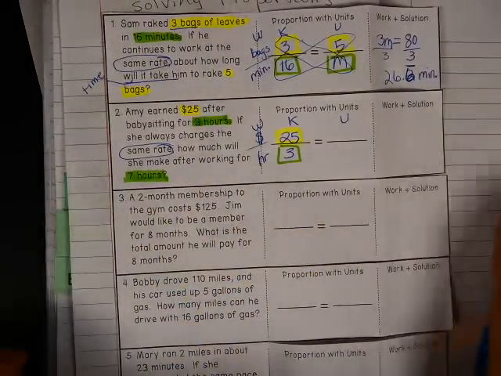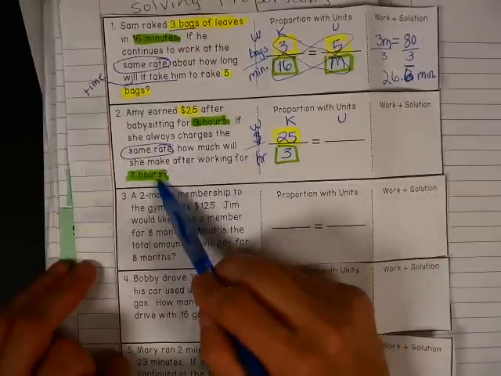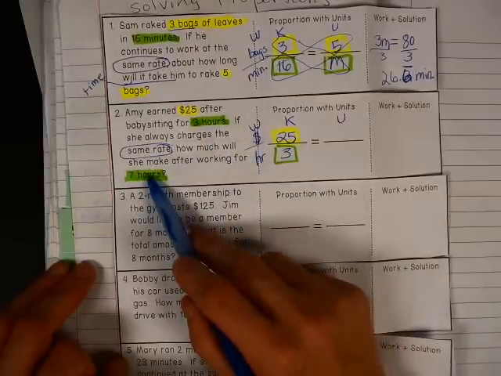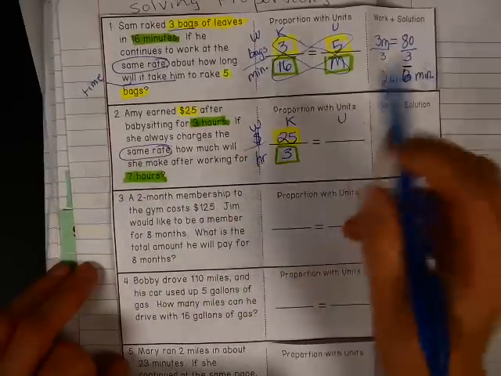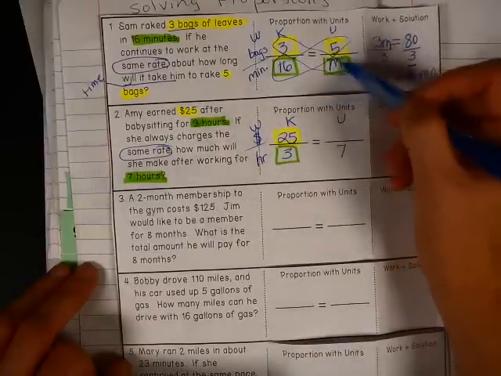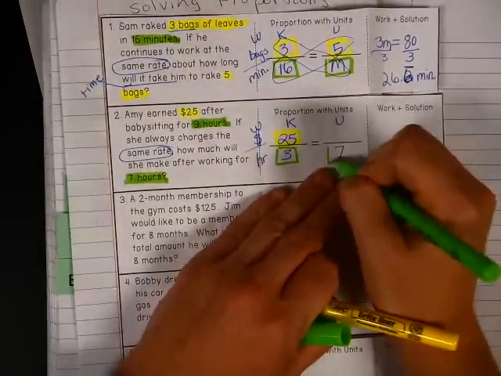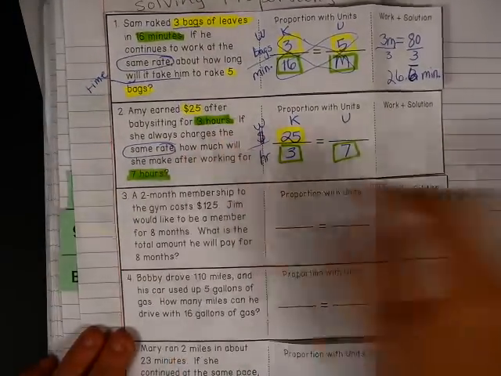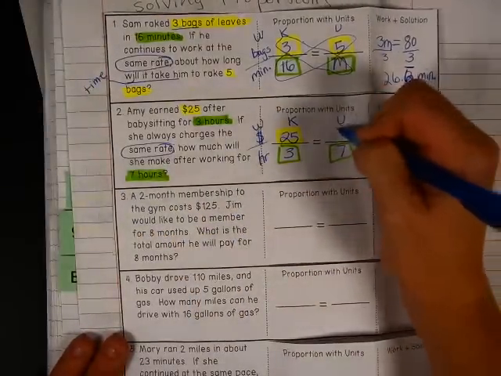Okay, next one. How much will she make after working for 7 hours? Okay, so it's green and it says hours. Well, I have to look here, hours. Oh, so it needs to be on the bottom. Look right here, the last one, the variable was on the bottom. You have to pay attention. You have to be able to choose which one it is based on your words, because we're looking for money. That is what our question is going to be.